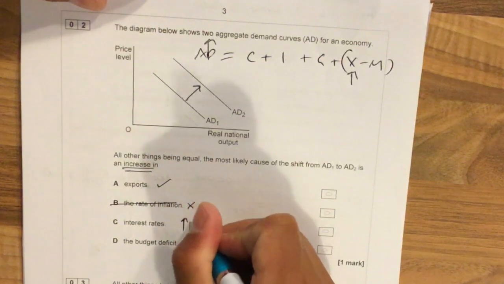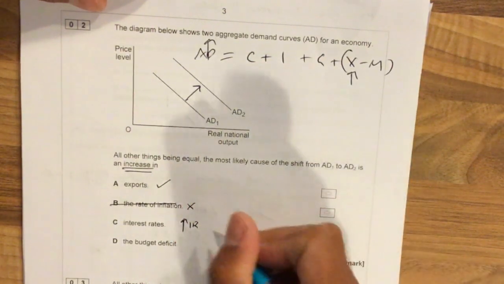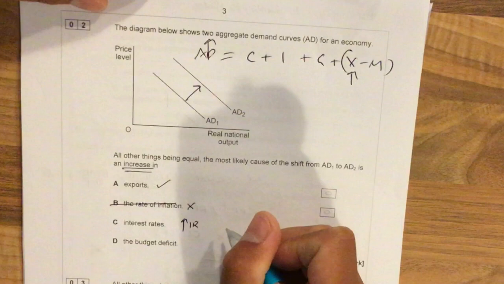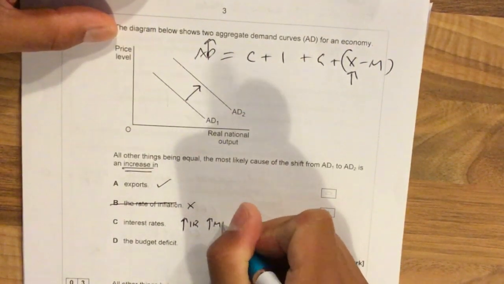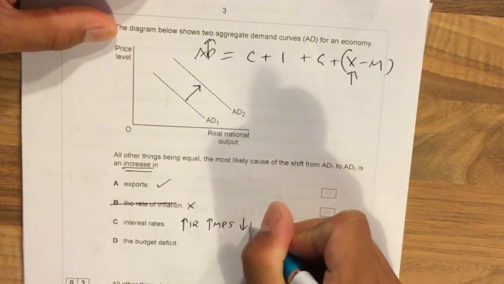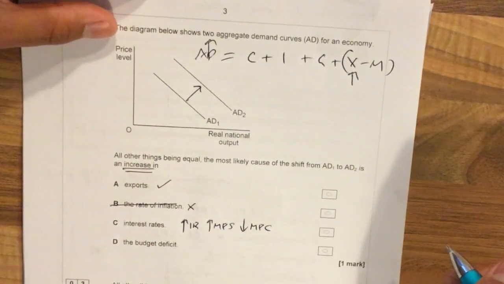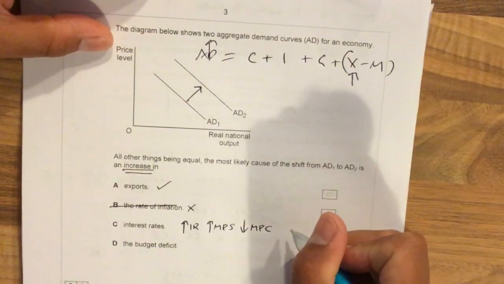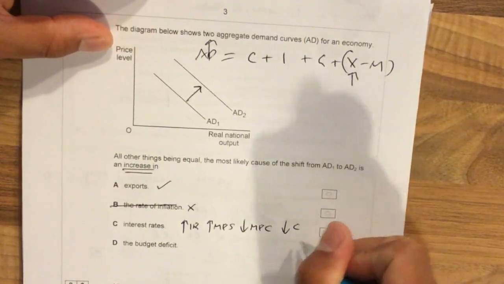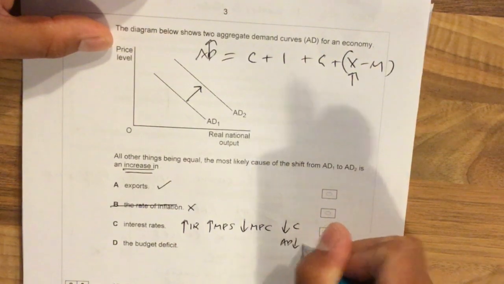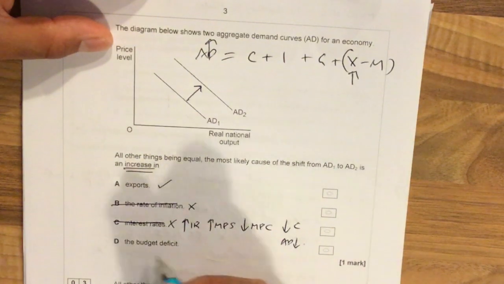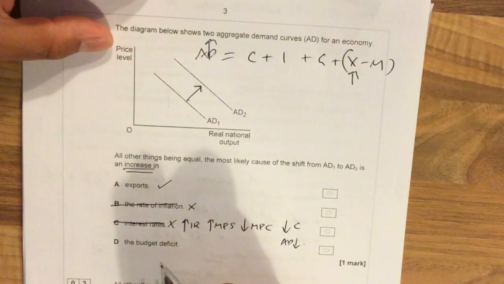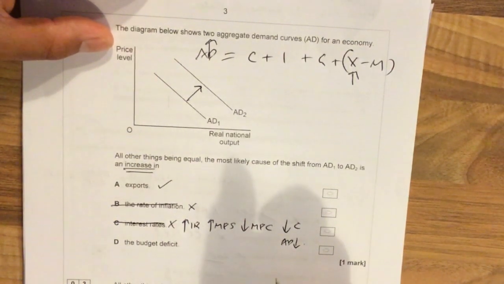Increase in interest rates. If there's an increase in interest rates, then you're more incentivized to save. So your marginal propensity to save goes up, therefore your marginal propensity to consume goes down, and if your marginal propensity to consume goes down, then consumption goes down, and therefore AD goes down, which is not what's happened here, so we know it's not that. Which means, if you got it, the budget deficit is another correct answer, which is crazy. So who would have thought AQA could do this?